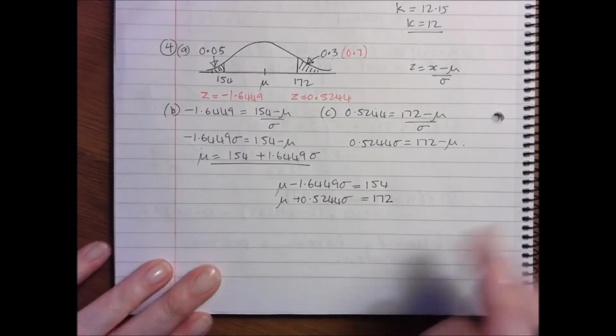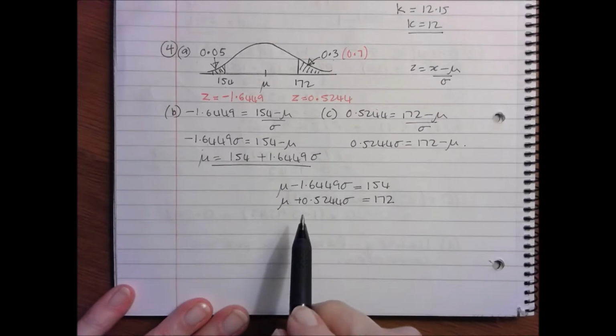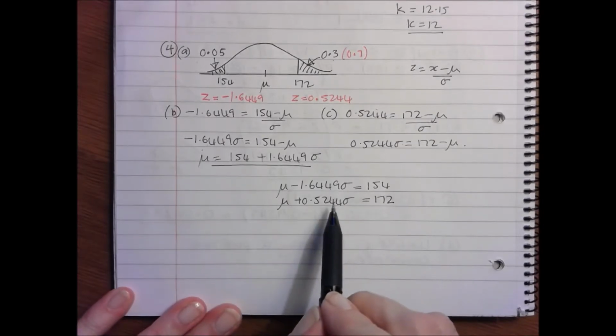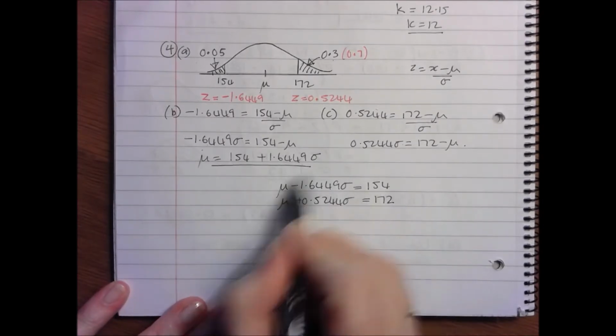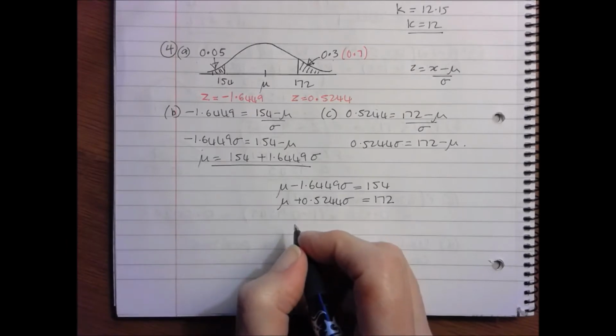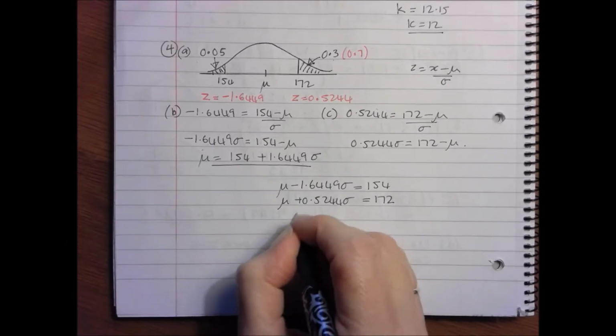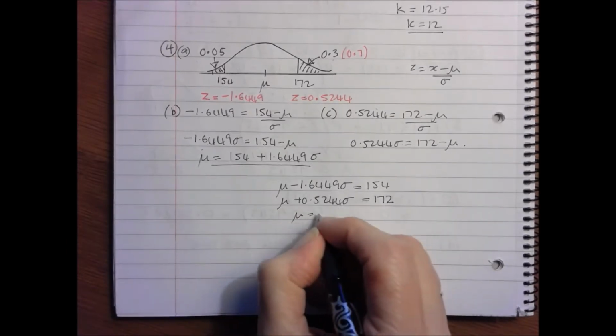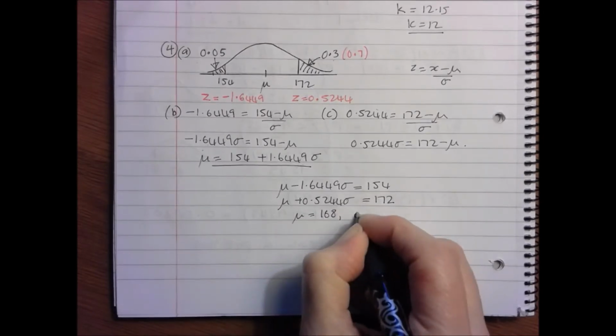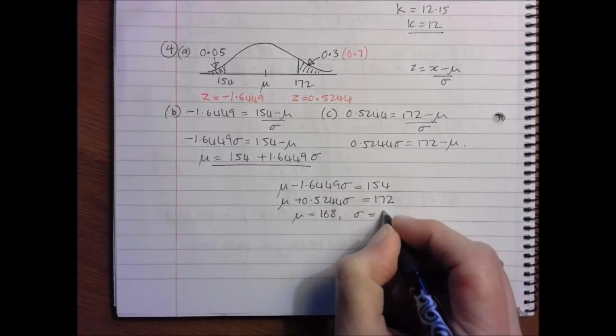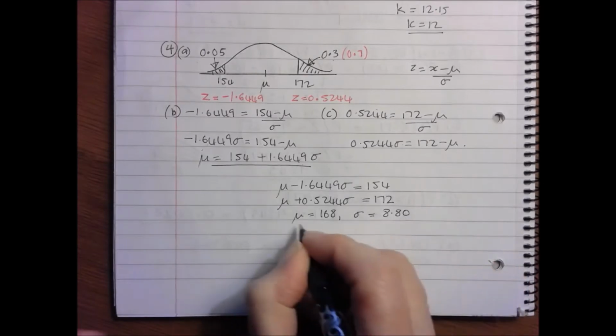And then what you can do is solve these equations on your calculator. So if you put these into your calculator, mu comes out to be 168, and sigma comes out to be 8.80.